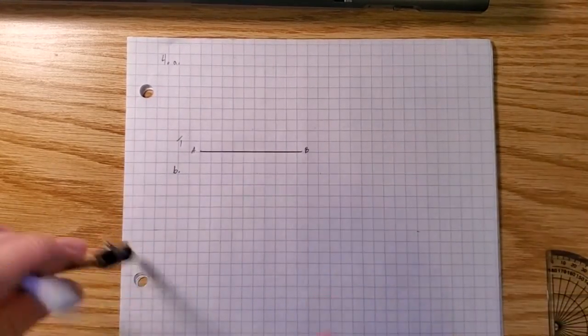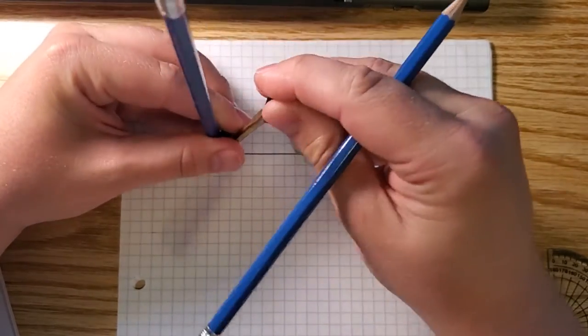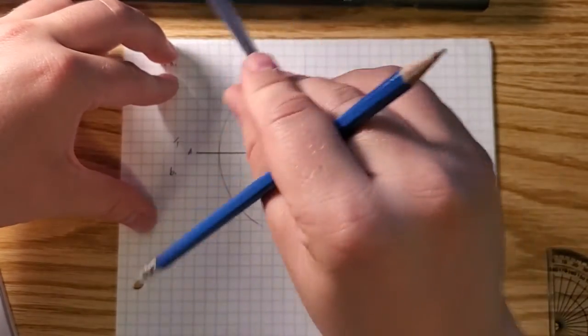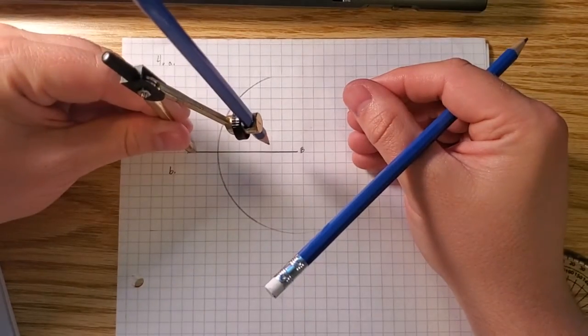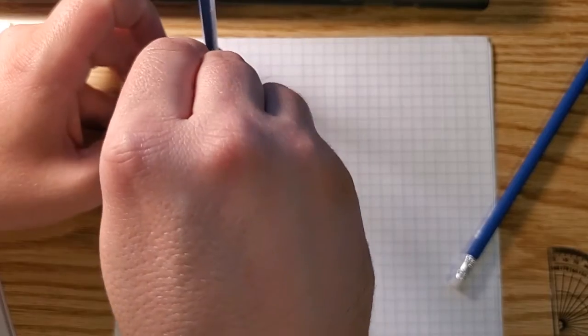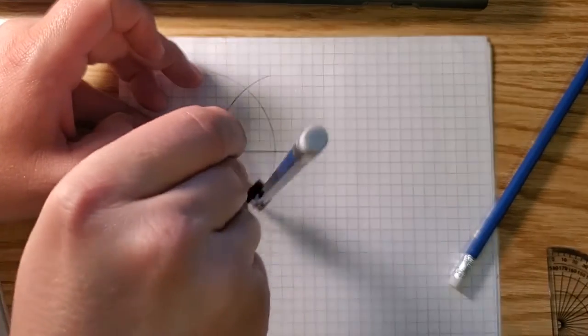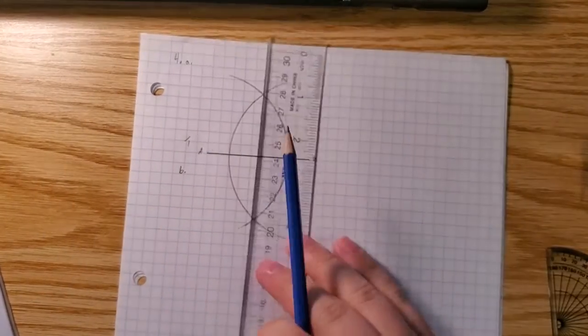Let's do perpendicular bisector. Grab our compass. Put it at point B. Make sure it reaches past halfway. Draw the arc. Go to A with the same size. Do not adjust the size or you'll make a mistake. And we're going to spin it the other way. Grab our ruler.